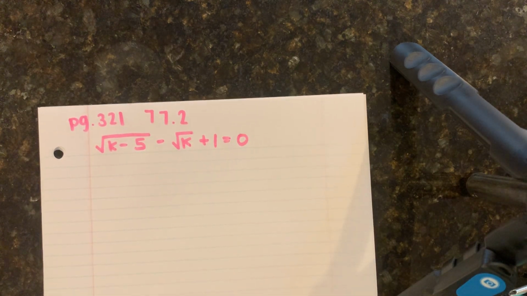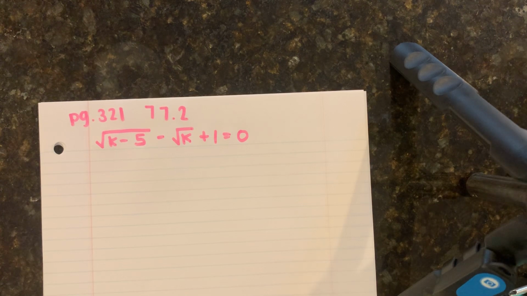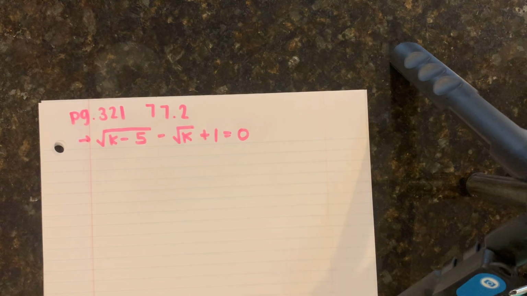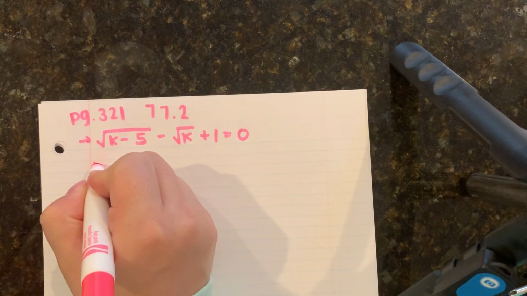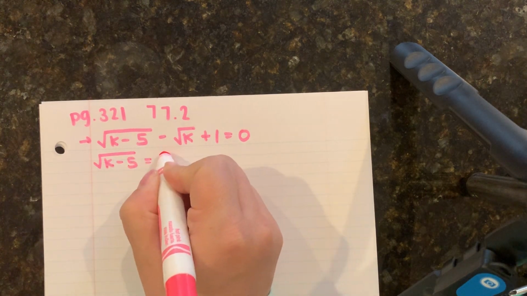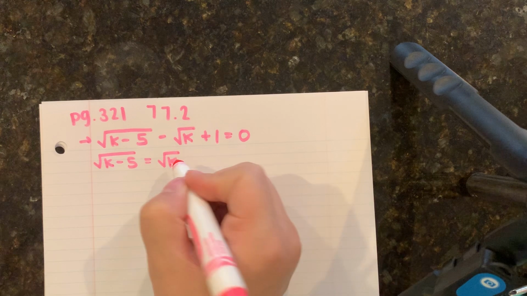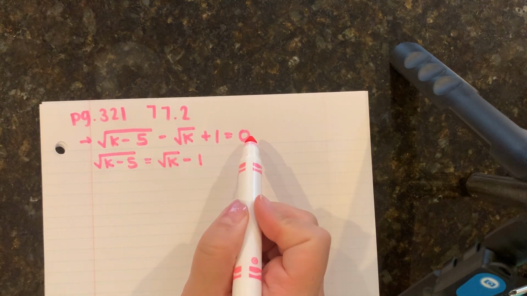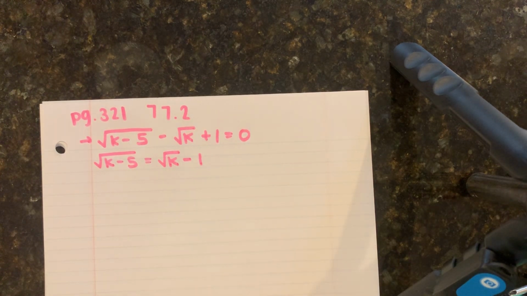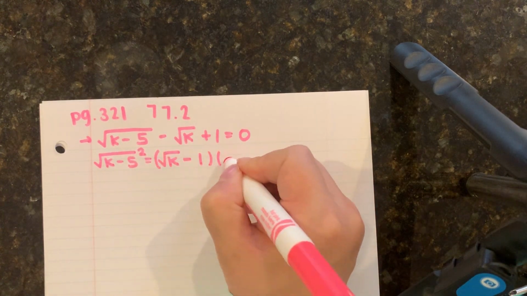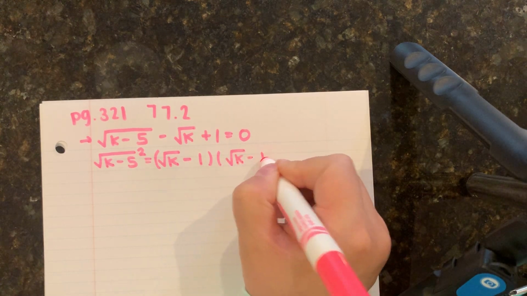So your first goal is to get the square root by itself, to choose one of them and get it by itself. So I'm going to choose this square root right here, and I'm going to move everything over to the right-hand side. So this would give me k minus 5 on the left. On the right-hand side, I'm going to get the square root of k minus 1, because if I take this negative square root and move it to the other side, and the positive one to the other side, the signs are going to change. Now to get rid of your square root, you're going to square both sides. So if I square this, I'm going to square the right-hand side as well.